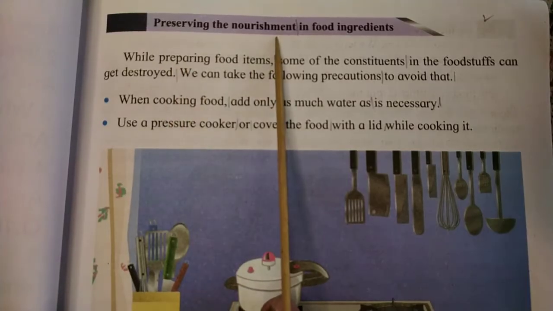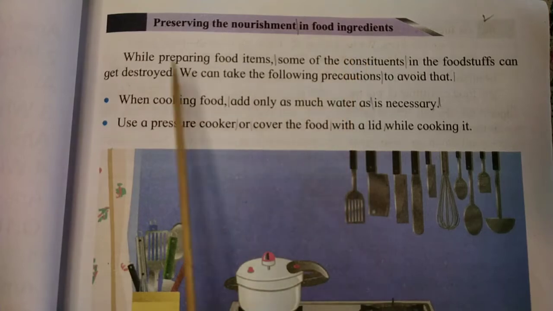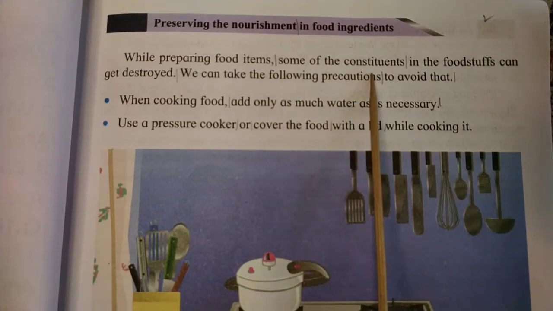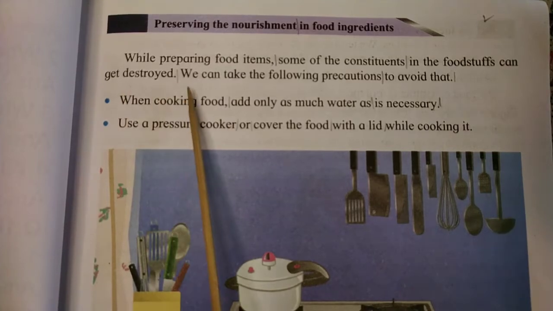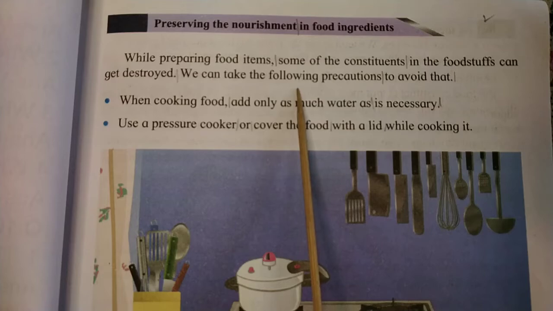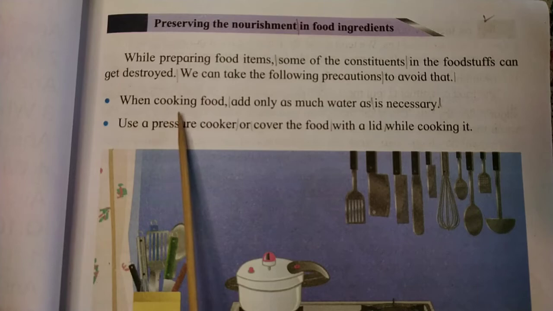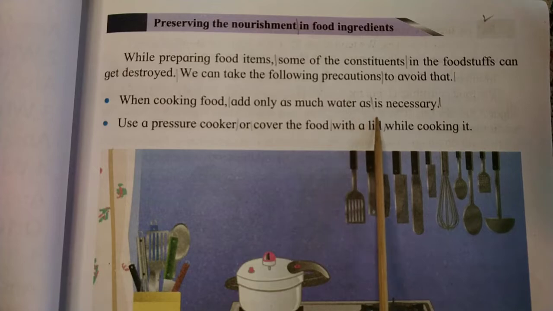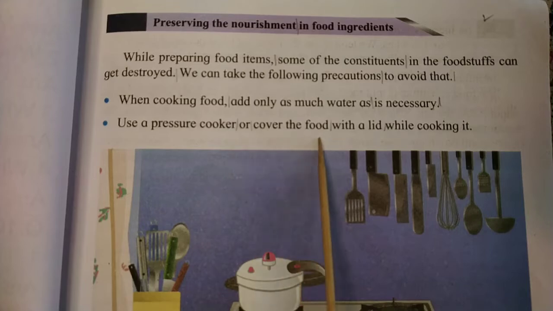Preserving the nourishment in food ingredients. While preparing food items, some of the constituents in the foodstuffs can get destroyed. We can take the following precautions to avoid that. When cooking food, add only as much water as is necessary. Use a pressure cooker or cover the food with a lid while cooking it.